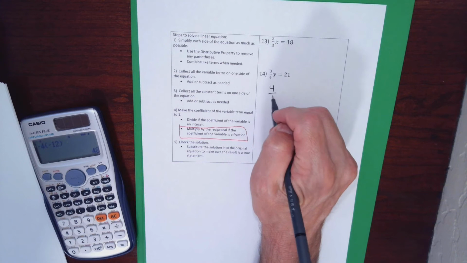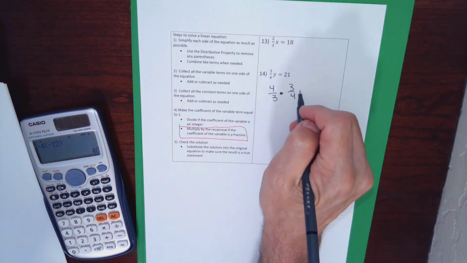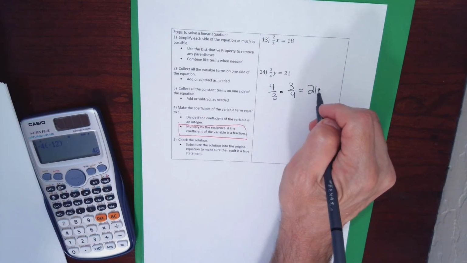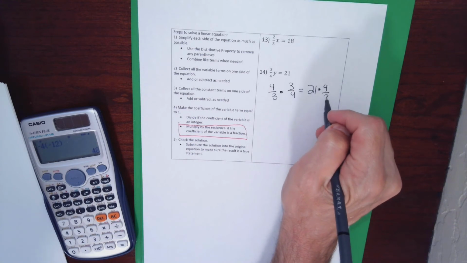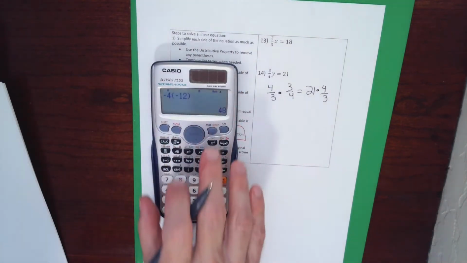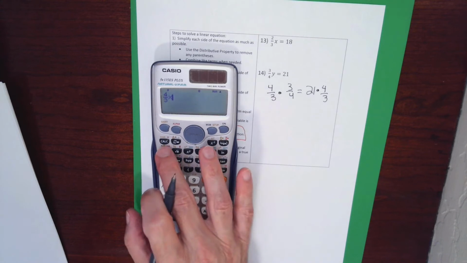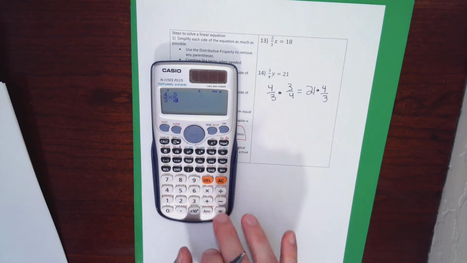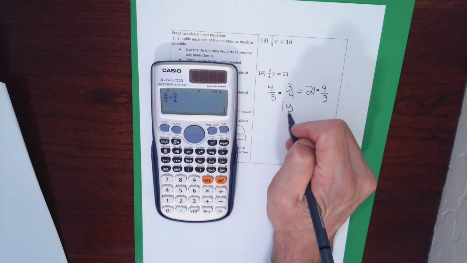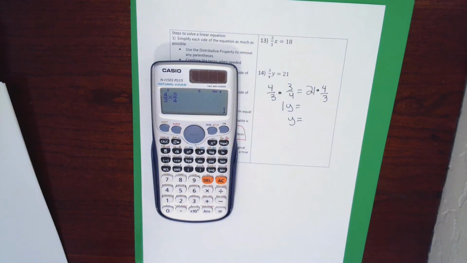If there is a coefficient that's a fraction, instead of multiplying or dividing by that fraction, we'll multiply by the reciprocal. I can show you on the left-hand side what happens when I multiply 4/3 times 3/4. I can't show you with the y, but the number part of the left side is y. I technically get 1y, and that 1 is always implied. If I just write a naked letter, there's an implied coefficient of 1.